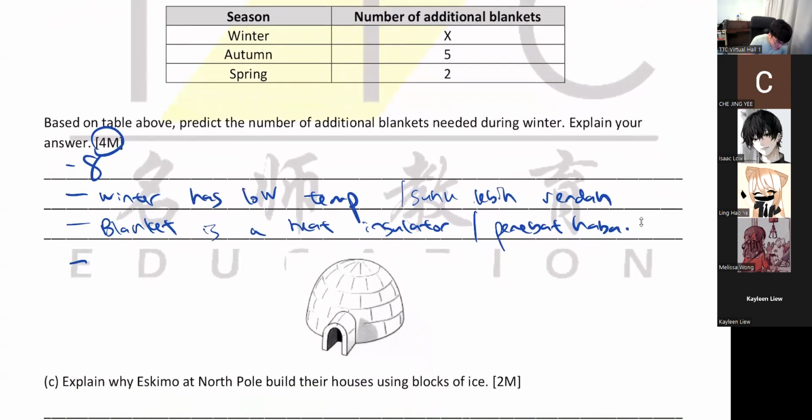Absolutely hate it. Okay, so anyway, blanket is a heat insulator, so it will keep the body warm. Okay, mengekalkan badan supaya panas. Okay, I guess. Not sejuk, panas.